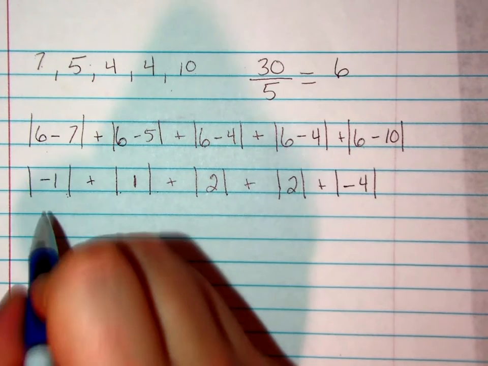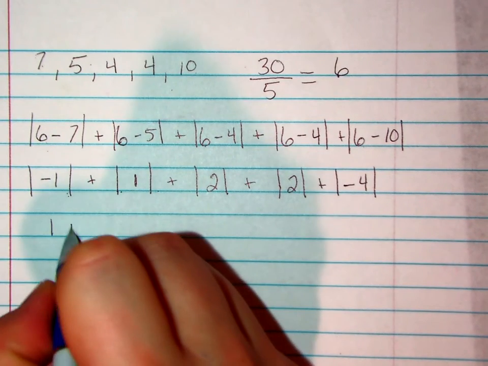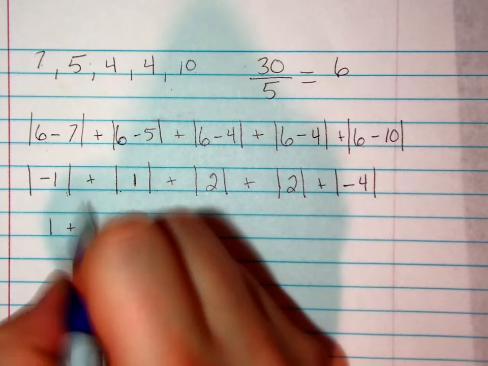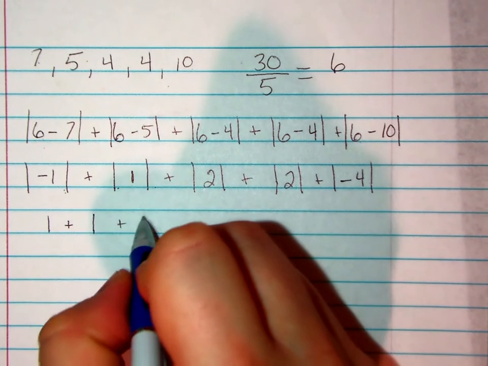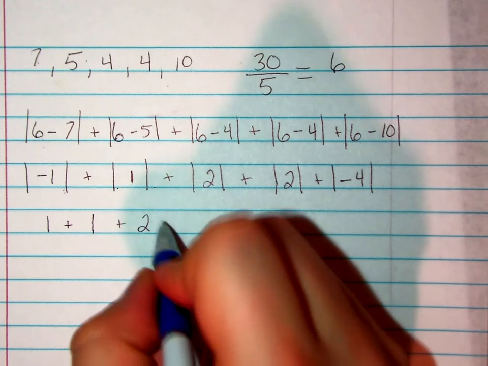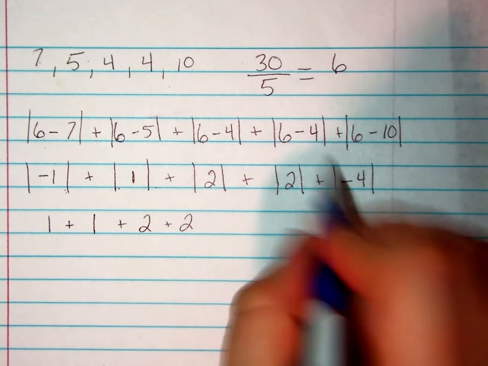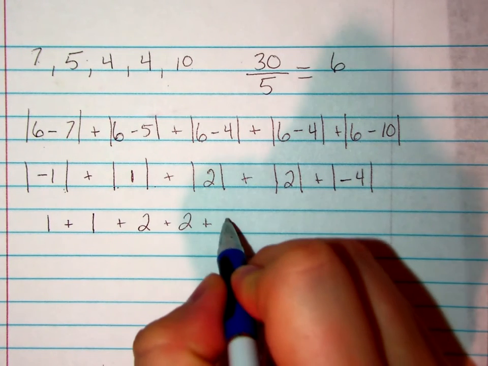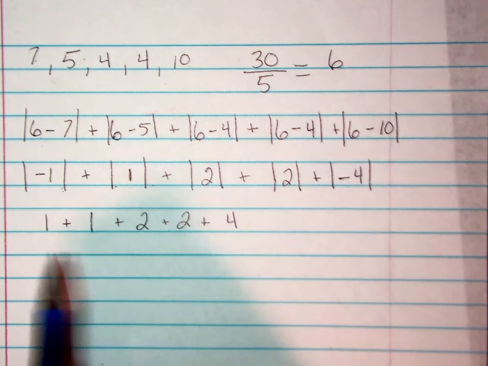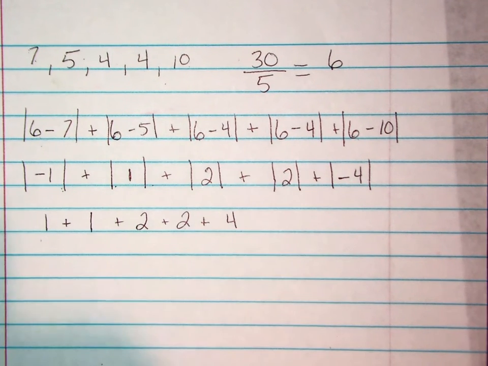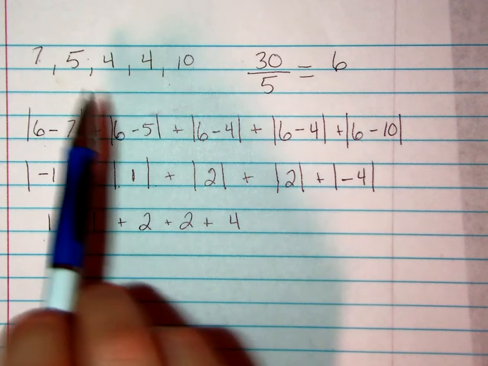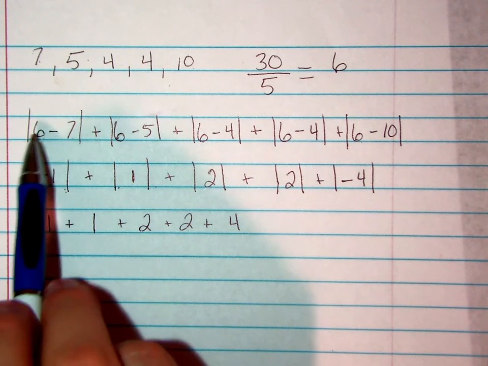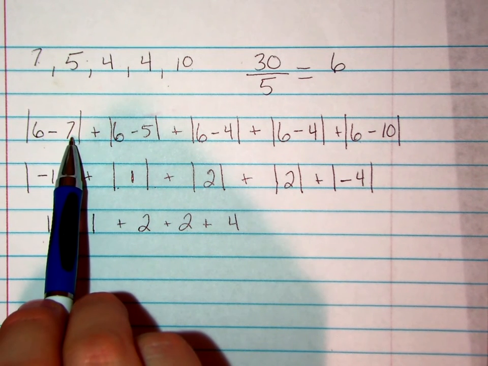The absolute value of negative 1 is 1, plus the absolute value of 1 is also 1, plus the absolute value of 2 is 2, the absolute value of 2 is still 2, the absolute value of negative 4 is 4. So now we have a series of positive variations that will give us the variance between the mean and each individual data point.